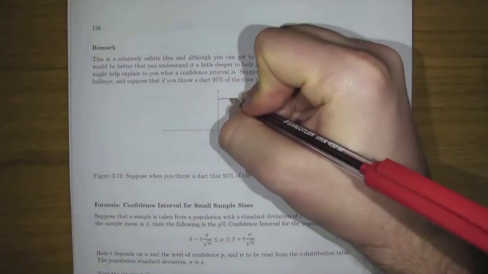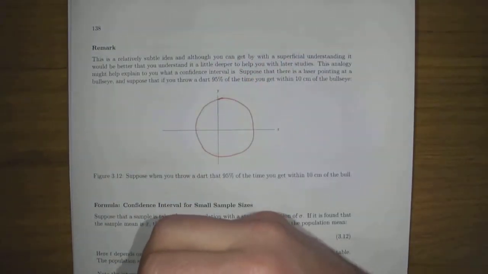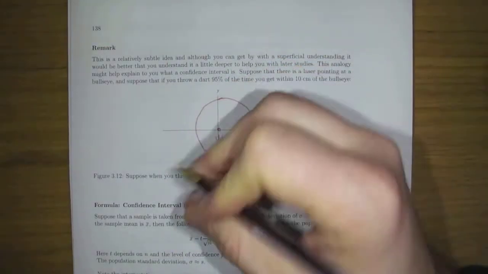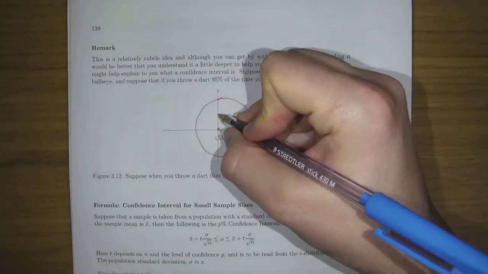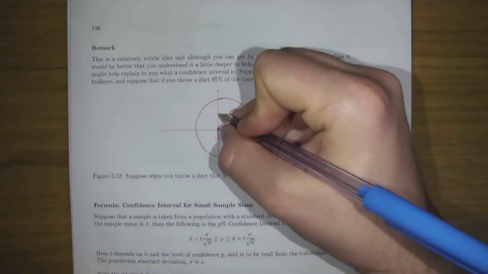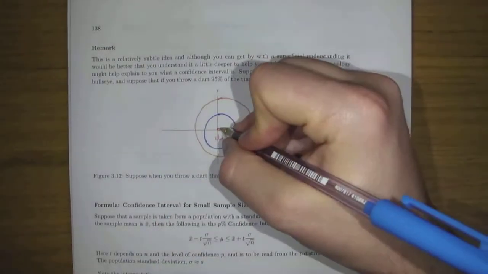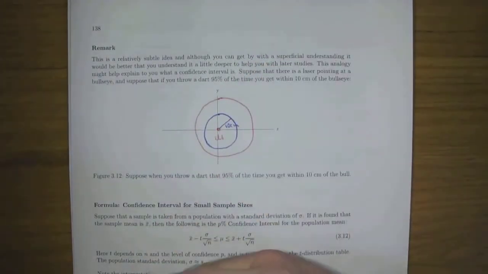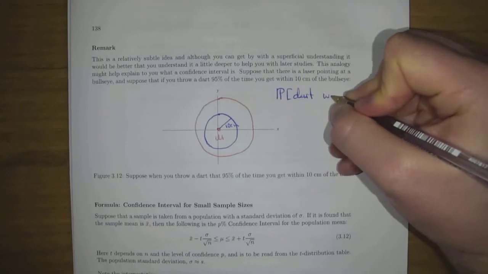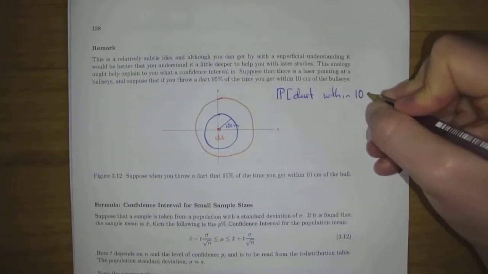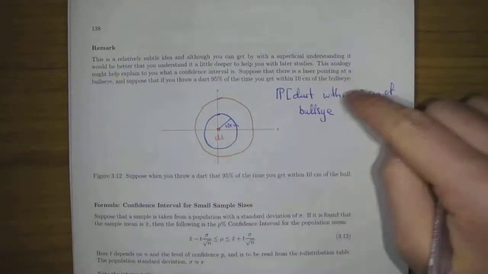So suppose you've got a dartboard, and suppose you're trying to get the bullseye. The bullseye is like the population mean. What you want to do is set up a region into which you're 95% likely to fall if you're trying to throw at the population mean. And let's say, for argument's sake, this is 10 centimeters. So if the probability that the dart is within 10 centimeters of the bull, the center, then distance, I mean, it goes both ways.